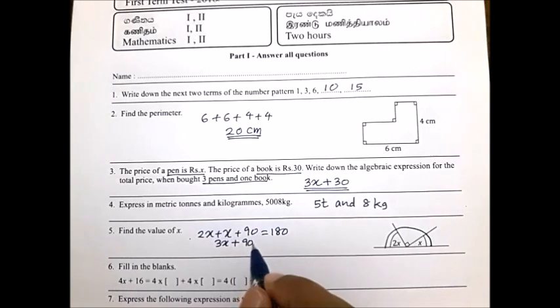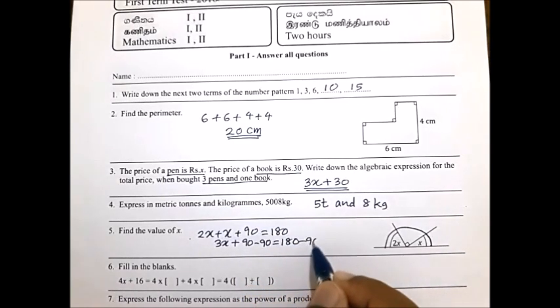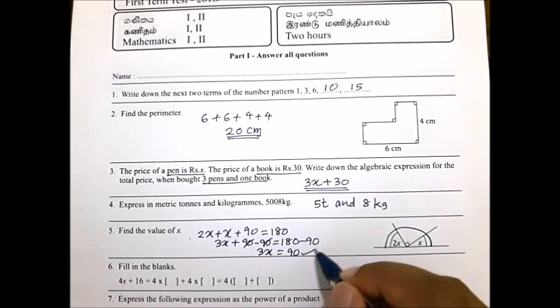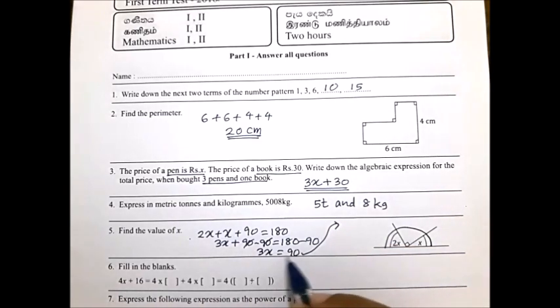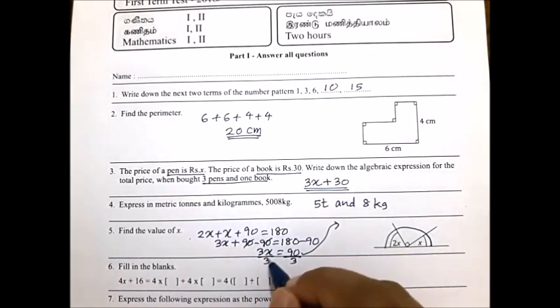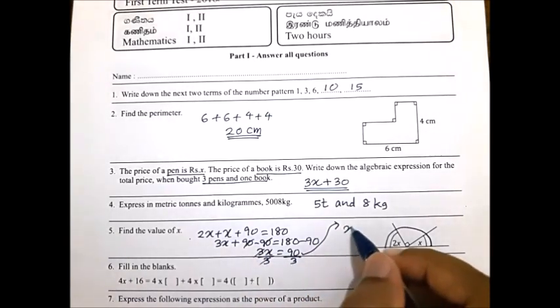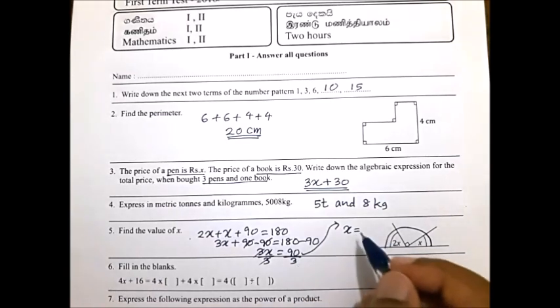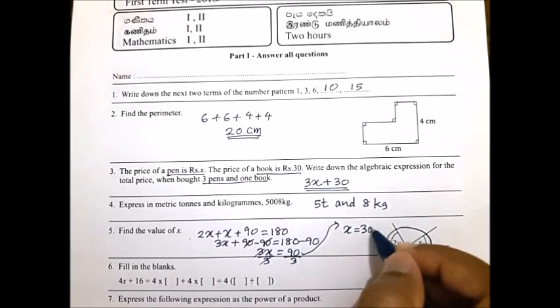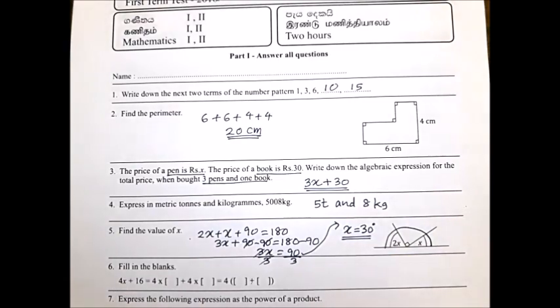To remove this plus 90, subtract 90 from both sides. Plus 90 minus 90 cancel, 3x equals 90. To find x, divide both sides by 3. Here 3 cancels. 90 divided by 3. x equals 30 degrees. This is the answer.